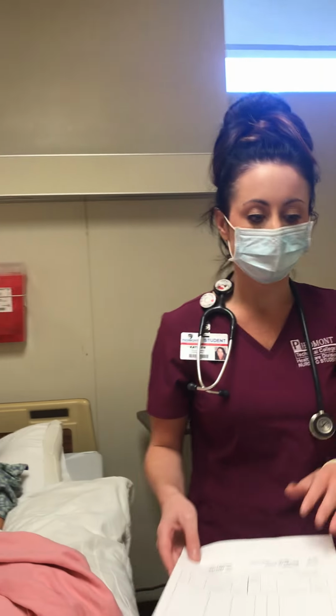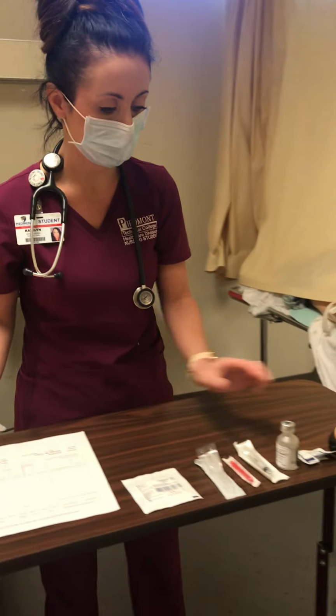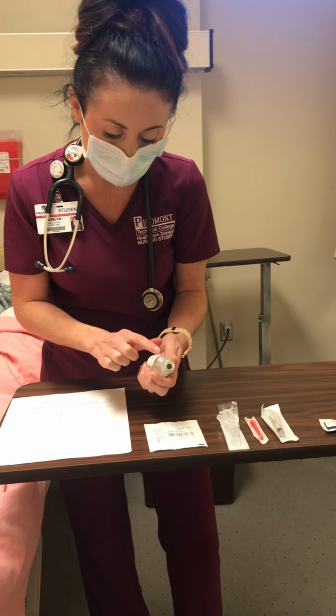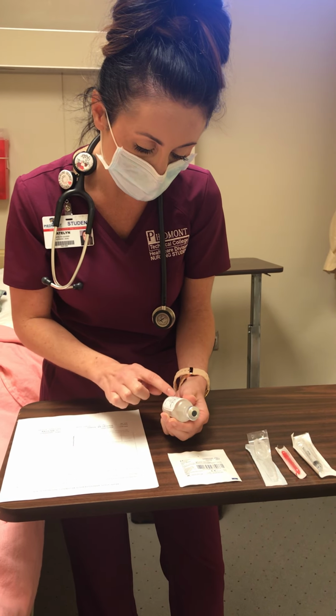Okay? So now I'm going to perform my third med check. So I have methylprednisolone, 30 milligrams. I have 40 milligrams.